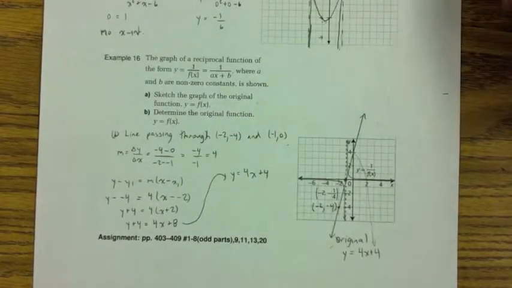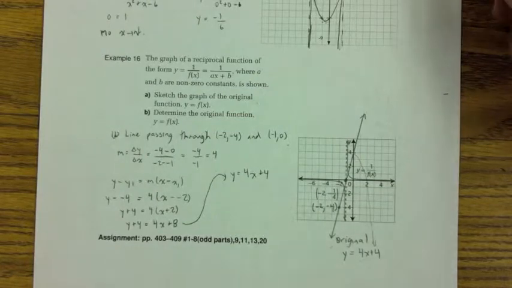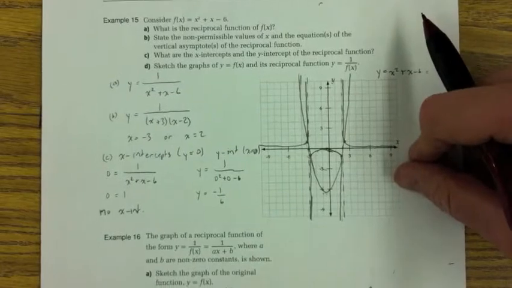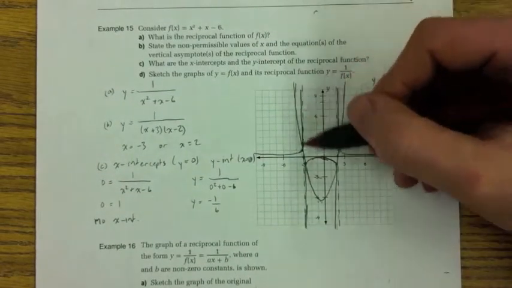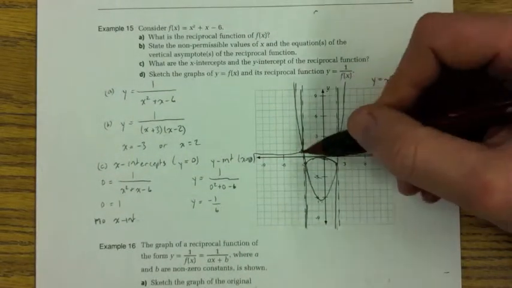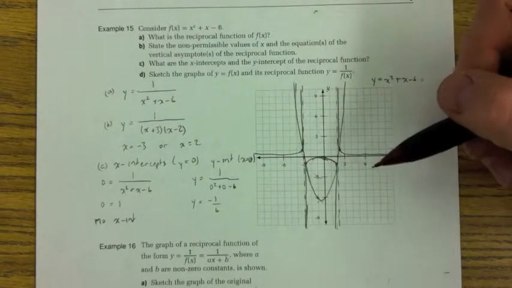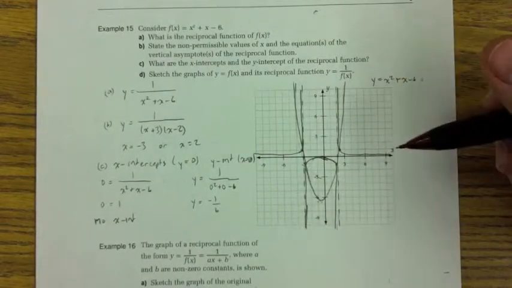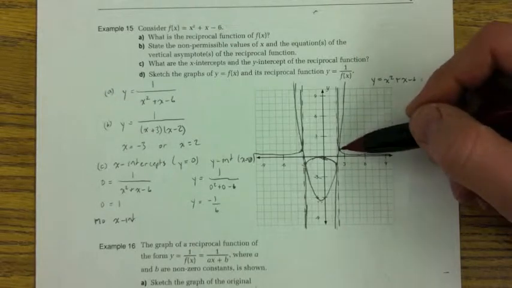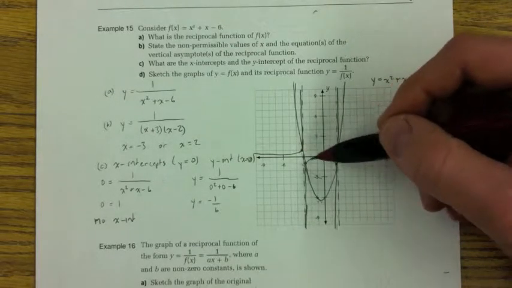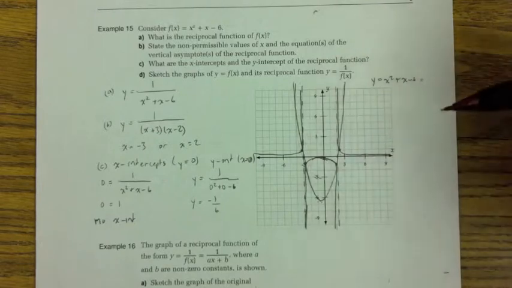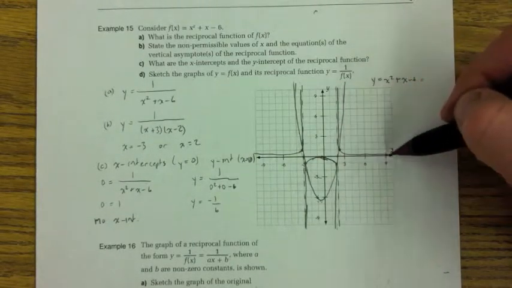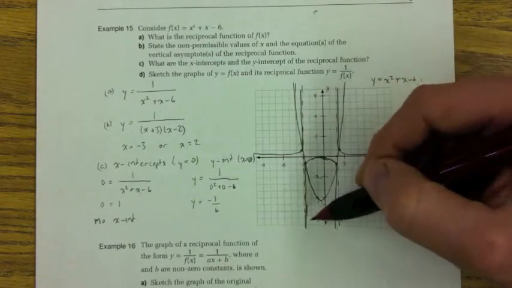Alright, so we've done two things this lesson. I've introduced you to the reciprocal function. To graph a reciprocal function, you graph the original function. The x-intercepts of the original function turn into vertical asymptotes. And the two graphs cross when the y value is positive 1 or negative 1. Then you sketch your graph based on your asymptotes.